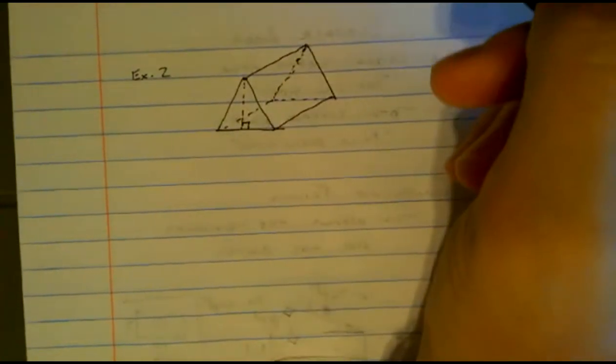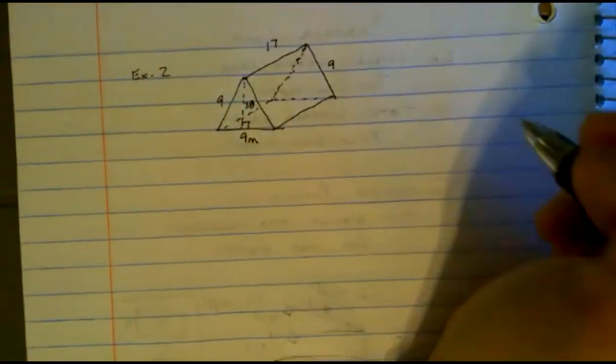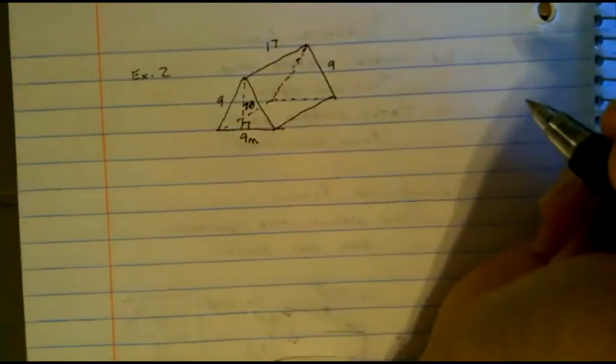We've got a couple other measurements to add in here. So this is a 9 by 9 by 9 by 17, and then this is going to be a 7.8. And we'll use meters. So that's a 7.8 in there.